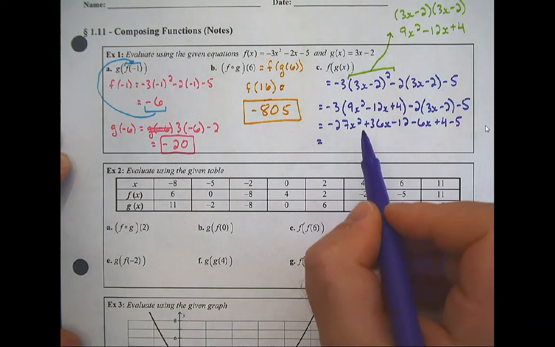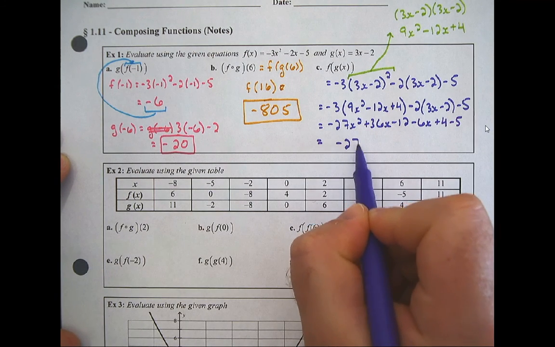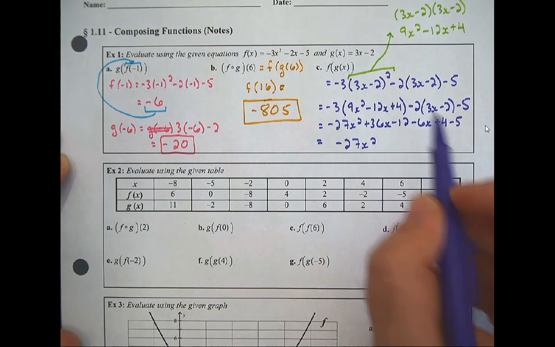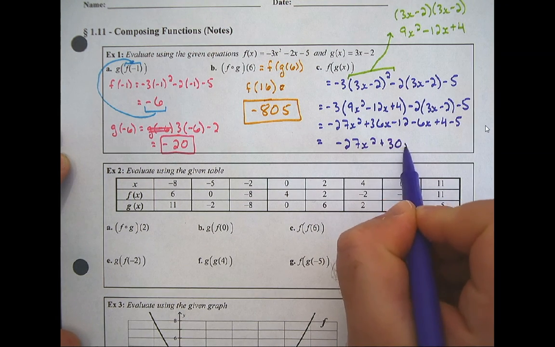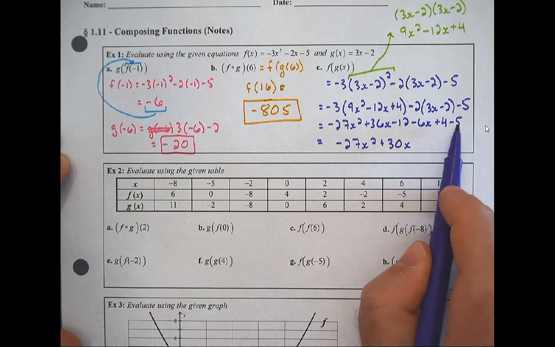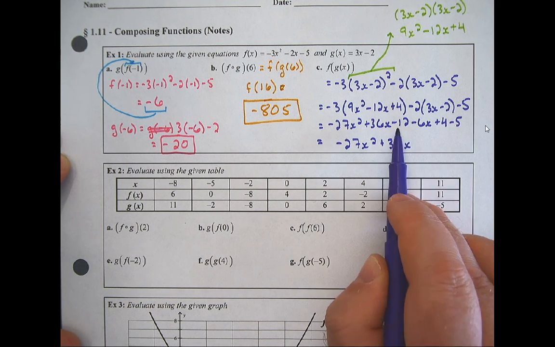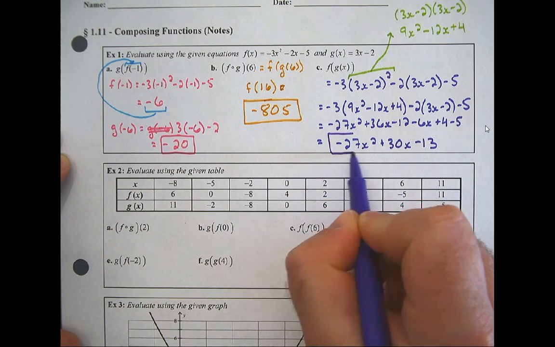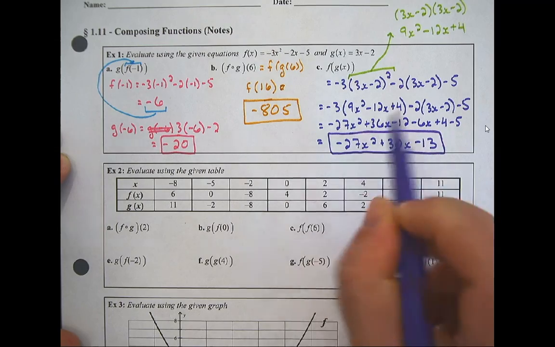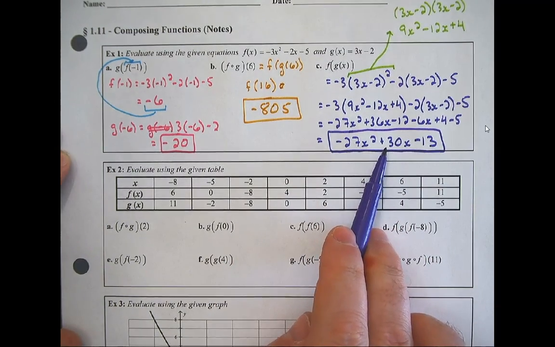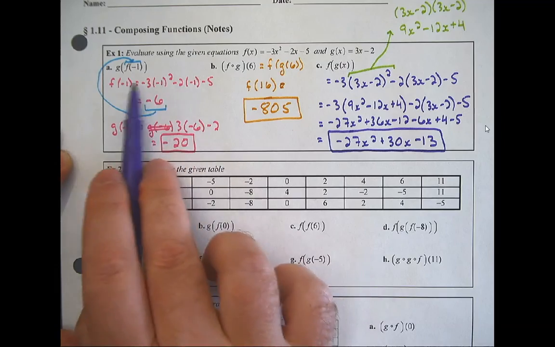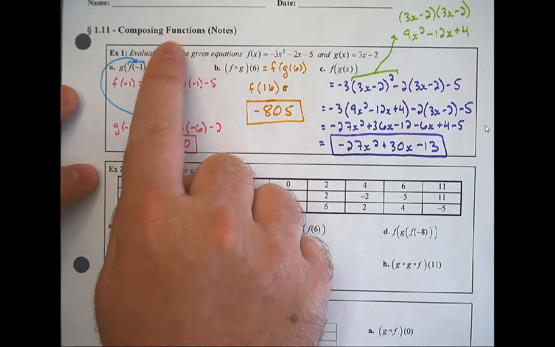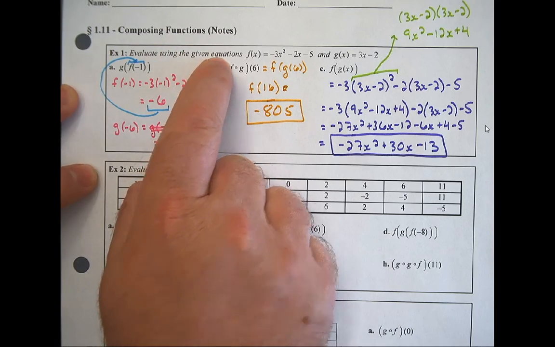And now let's organize things. There's negative 27x squared. 36x's minus 6x's is 30x. Minus 12, plus 4, minus 5. Let's do this one first: 4 minus 5 is negative 1. That'd be negative 13. There we go. So notice when we don't have an initial input for x, we're going to get an answer that still has x's in it. In these two, we gave you an input, and then we went from there. So this is when we evaluate composing functions. We evaluate them when we're given equations.